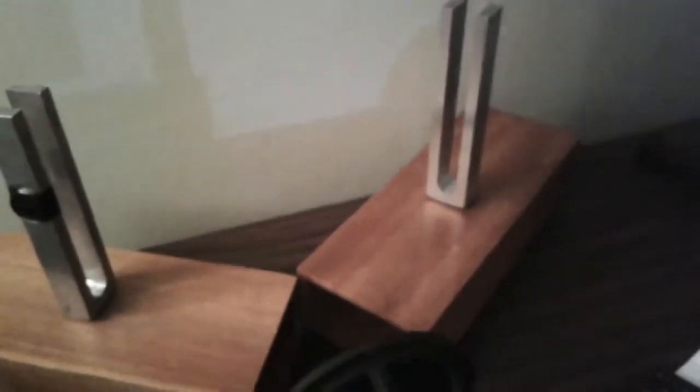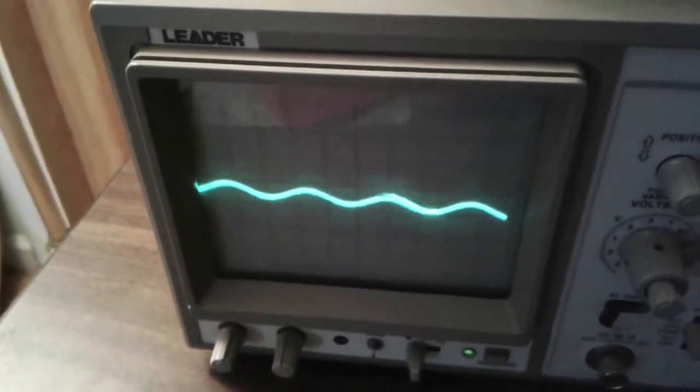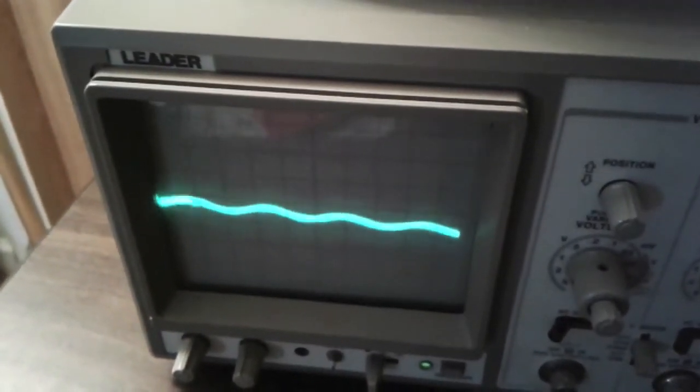Now I have the tuning forks going into the speaker, acting like a microphone. And we're going to see what it looks like on the oscilloscope. You can see my voice a little, can't you? That's the one tone. There's the other. Now we'll play them together. You can see the amplitude is warbling. That's the waves drifting in and out of phase.